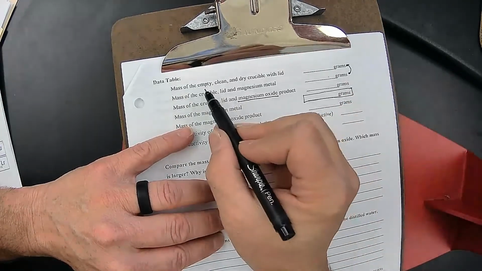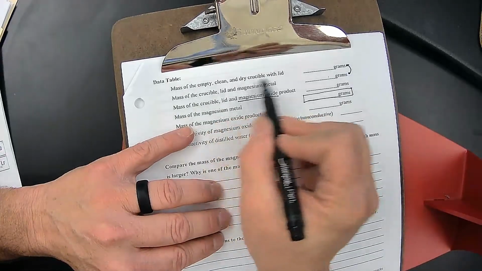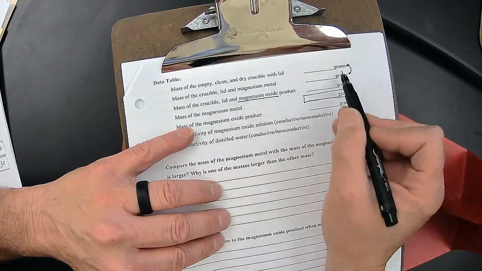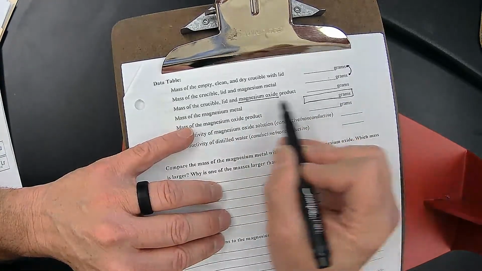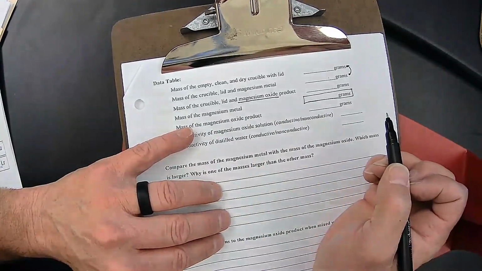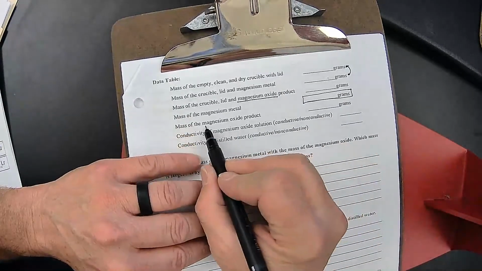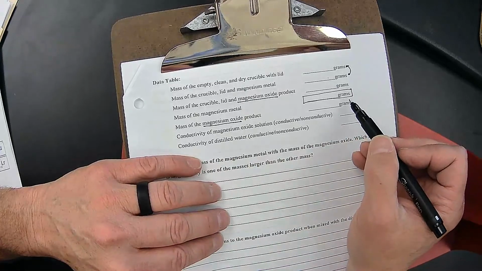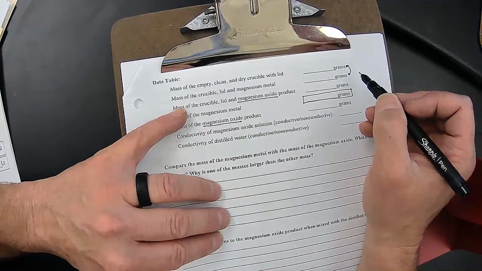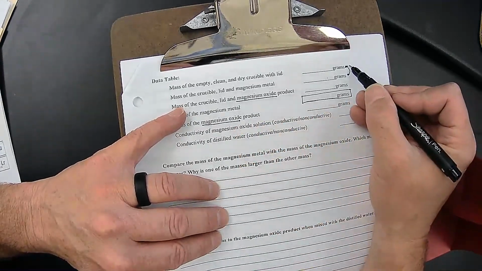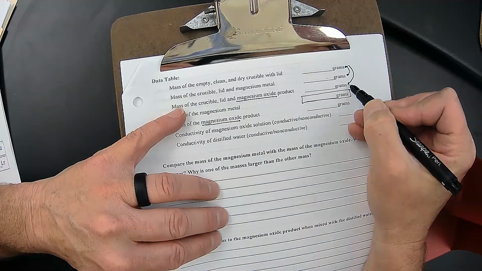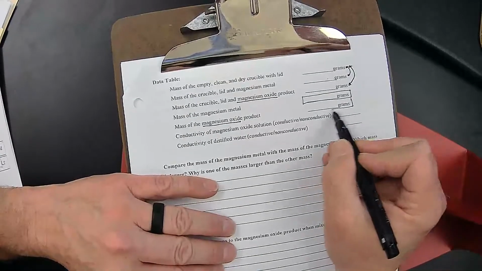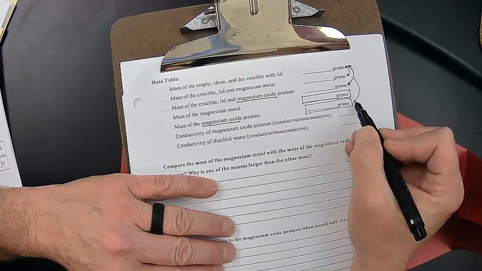You're subtracting your crucible with your lid from your crucible with your lid and your magnesium, because when you subtract those two, what you will be left with is just the magnesium. Then down here, to find the magnesium oxide, you're going to subtract the clean, dry crucible from the crucible with the magnesium oxide product. You subtract those two to find this one here.